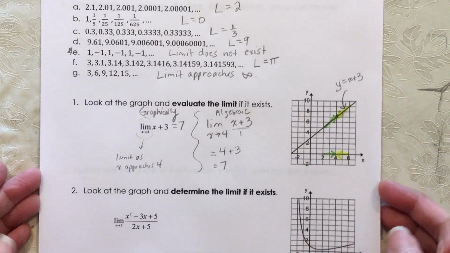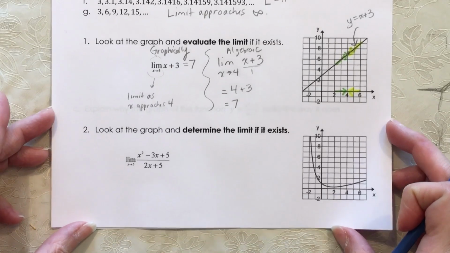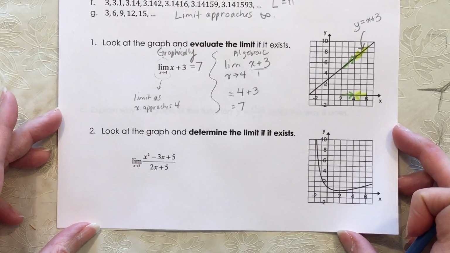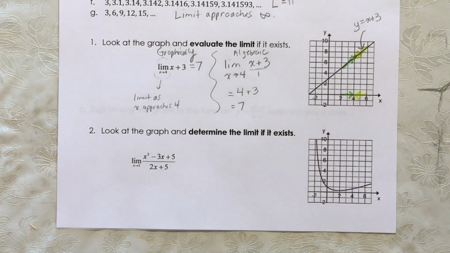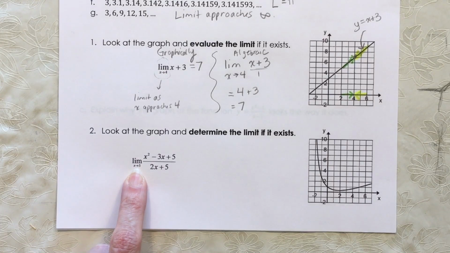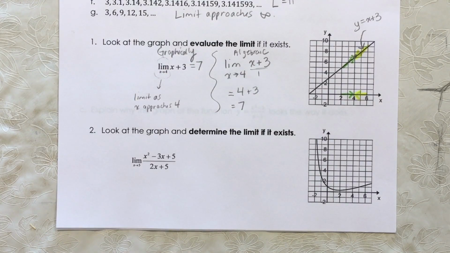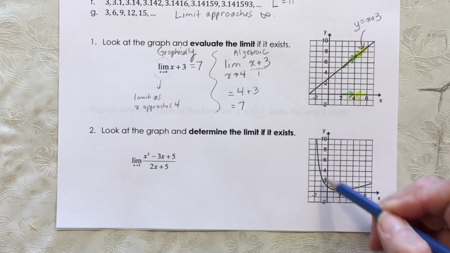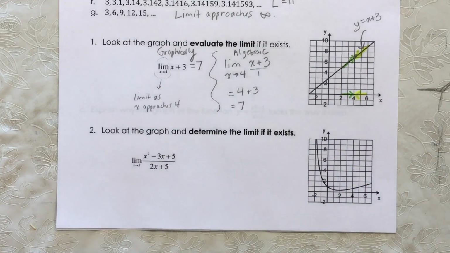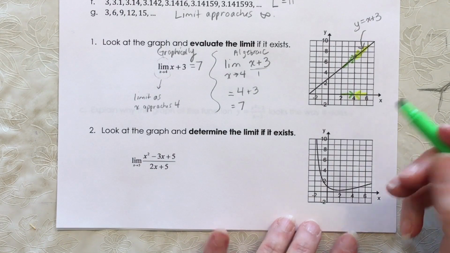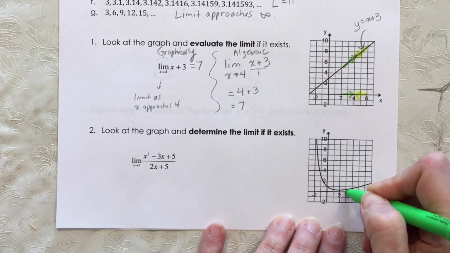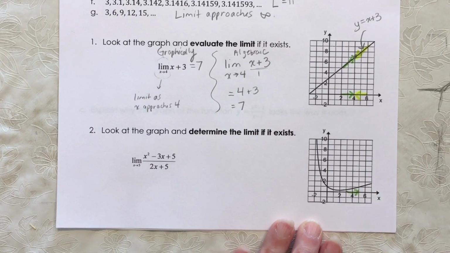Okay, so same idea here. So look at the graph and determine the limit if it exists. So this says the limit as x approaches 5 of the function, or at least part of this function is shown in the graph. The limit as x approaches 5 of x squared minus 3x plus 5 all over 2x plus 5. So again, let's look at approaching 5 from the left. So there's 5. So x is approaching 5 from the left.